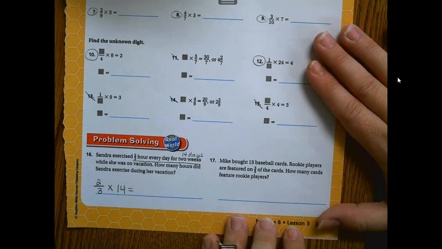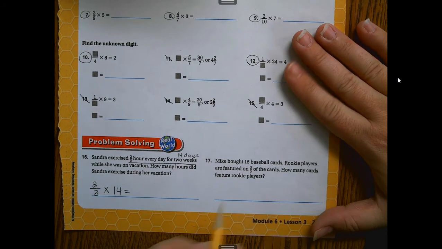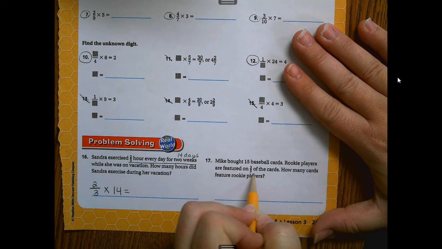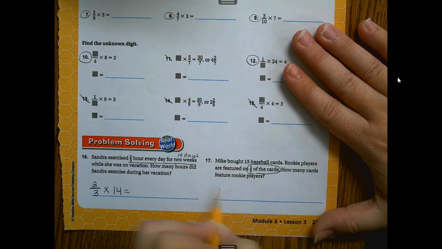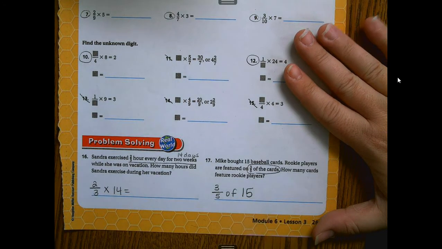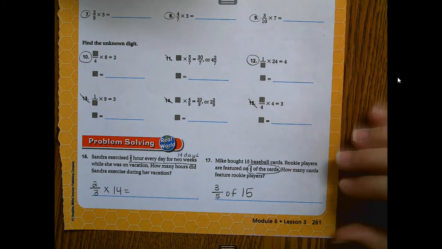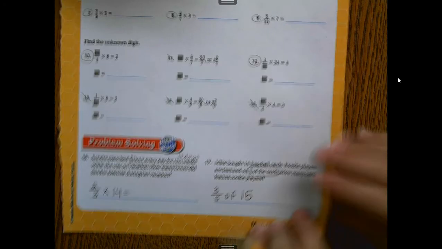Then over here, Mike bought 15 cards. Mike bought 15 baseball cards. Rookie players are featured on 3/5 of the cards. How many cards feature the rookie players? So here you've got 3/5 of the cards. There's 15 of them. So you want to know how many of those are the rookie players. And then you can do those two.